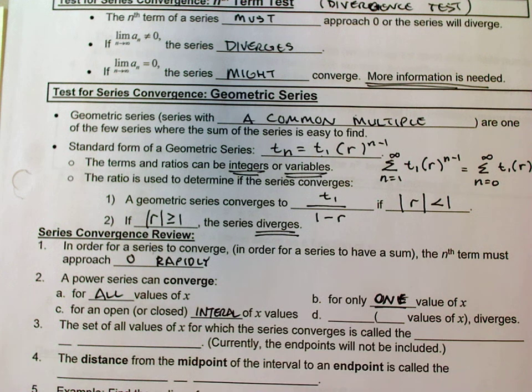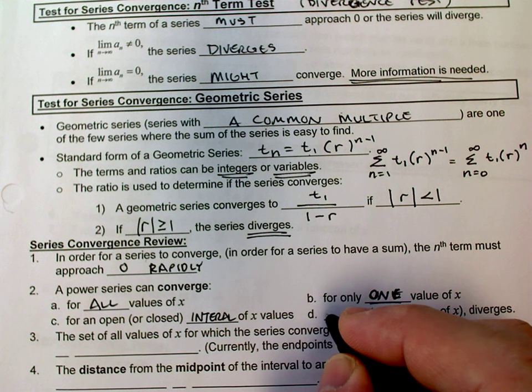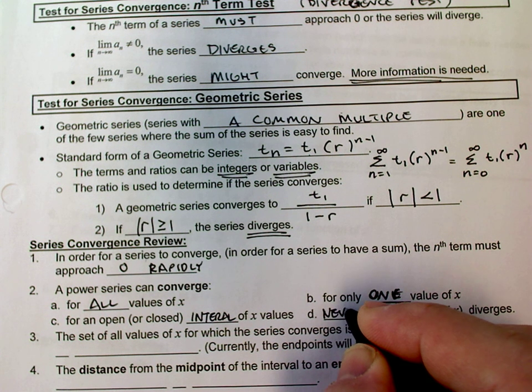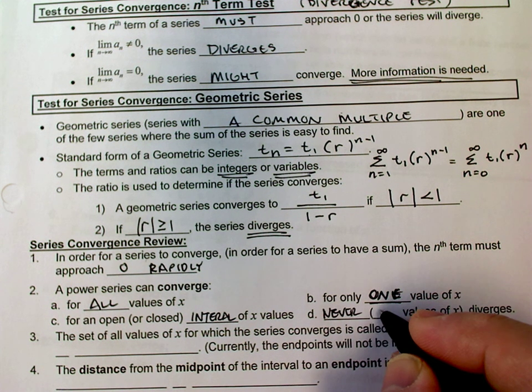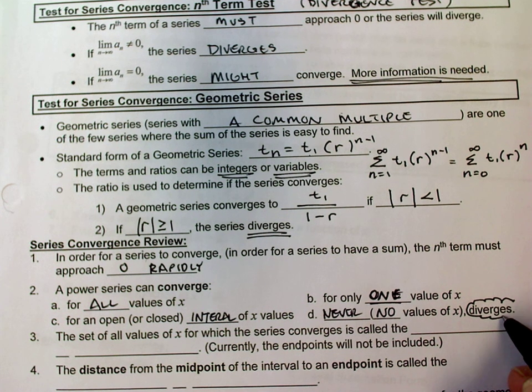It could be an open interval or a closed interval. And then sometimes, of course, we'll find that it never converges. In other words, there's no value of x that will allow the series to converge. In other words, they diverge.